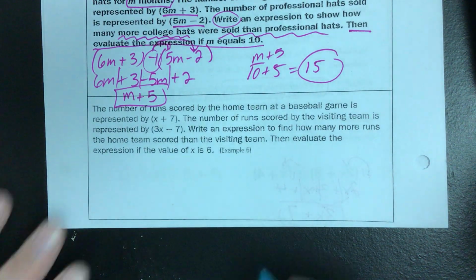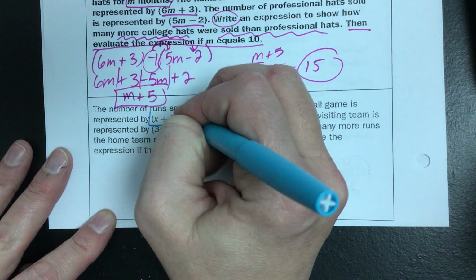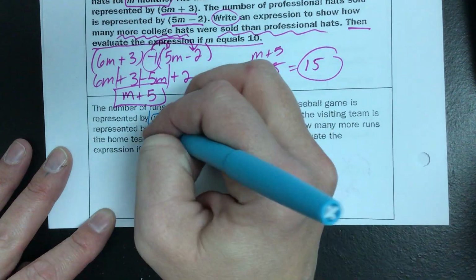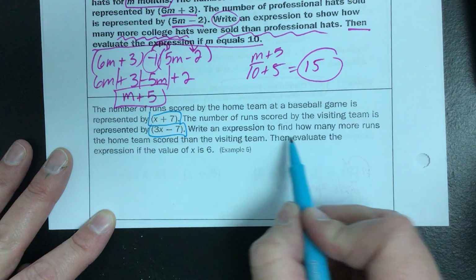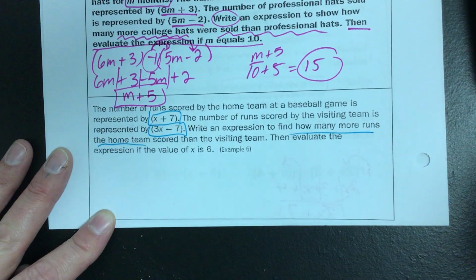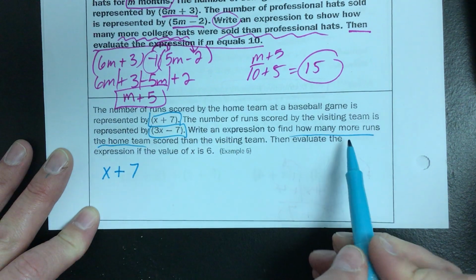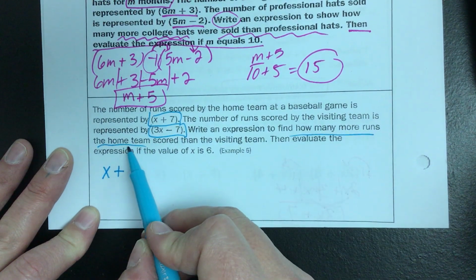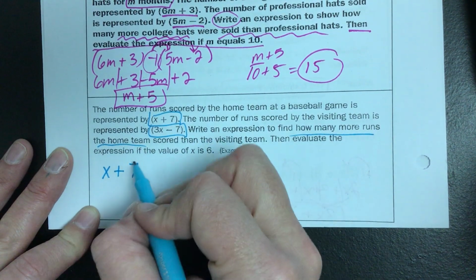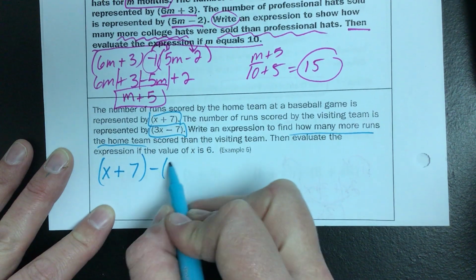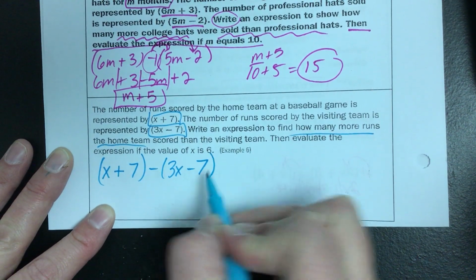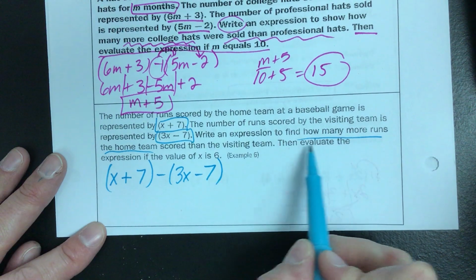All right, the number of runs scored by the home team is this. This is the number of runs. The number of runs scored by the visiting team is this. We're going to write an expression to find out how many more runs the home team scored than the visiting team. Again, subtraction. Home team's first because home team is more, visiting team is less. So we're subtracting these ones. It matters on subtraction which one you put in order, and you have to follow that language.